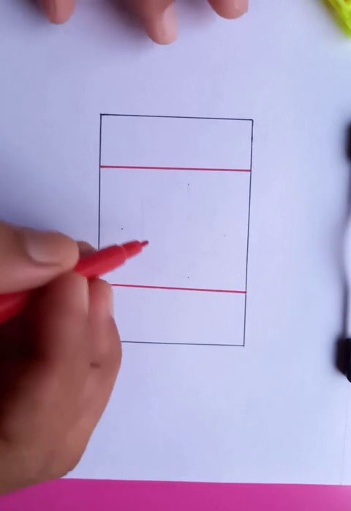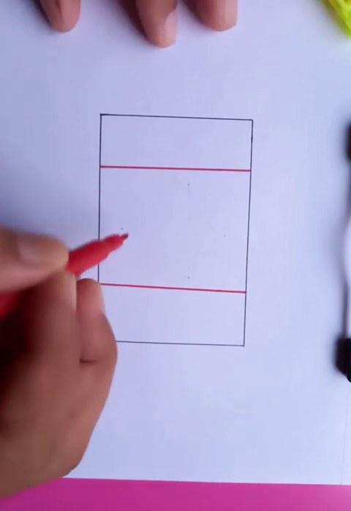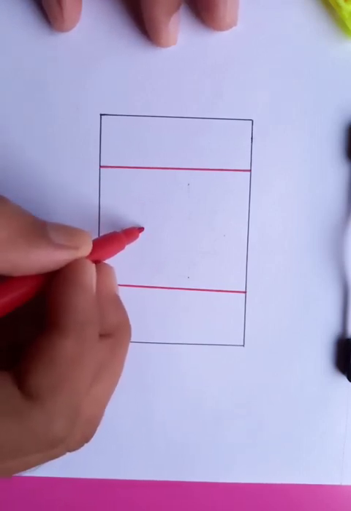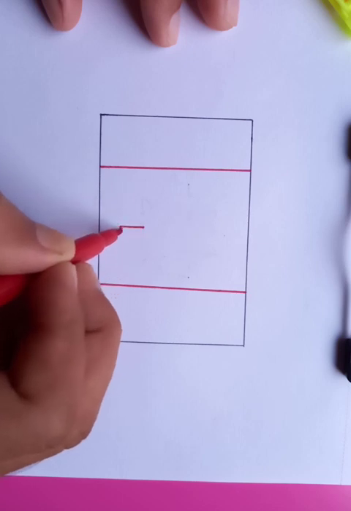You know there's the leaf or the symbol in the middle, so we're going to draw that symbol now.